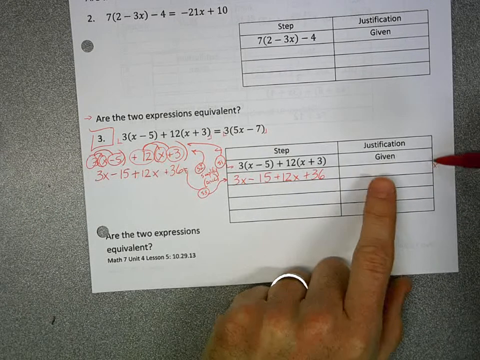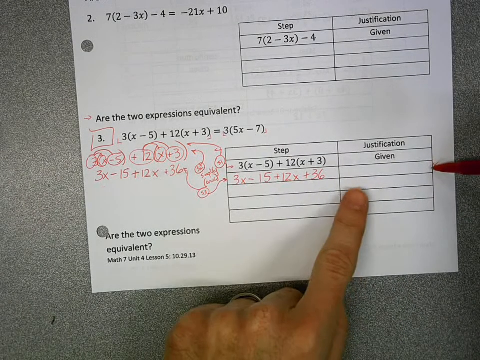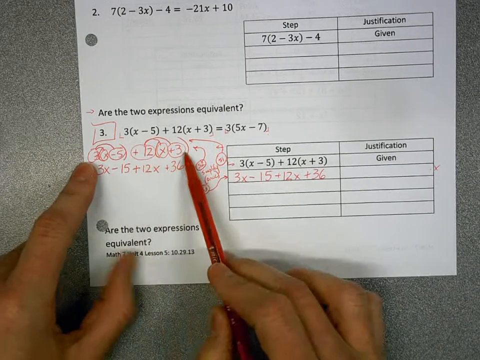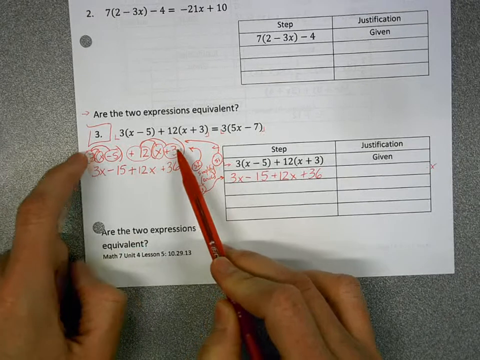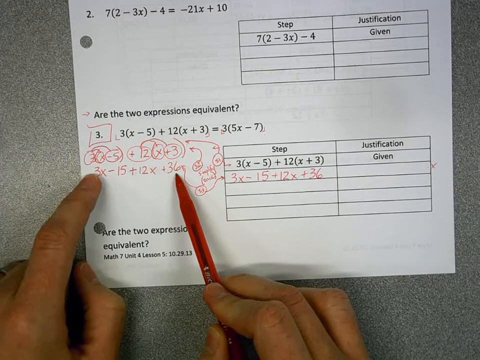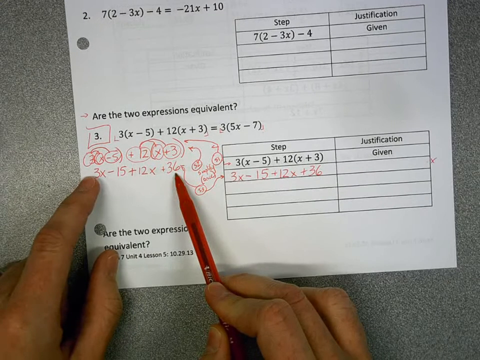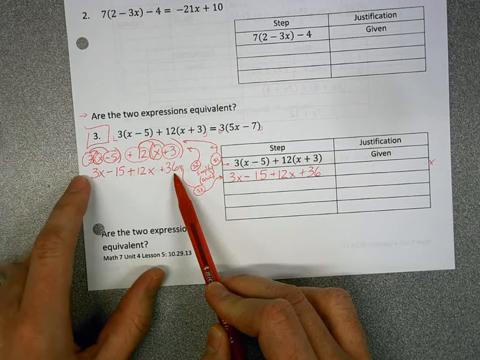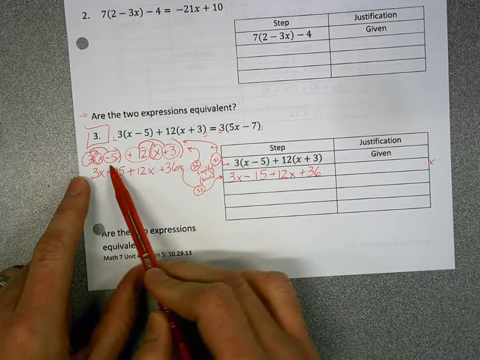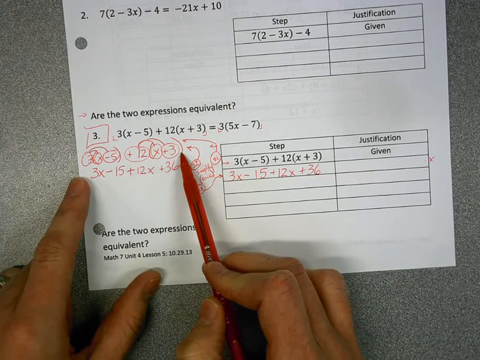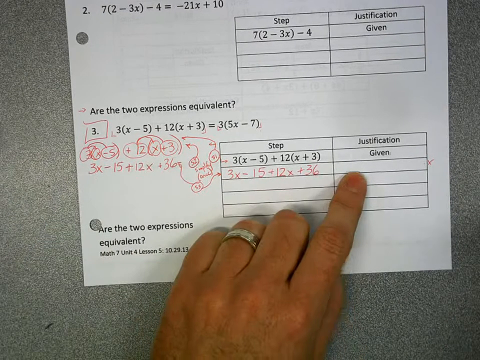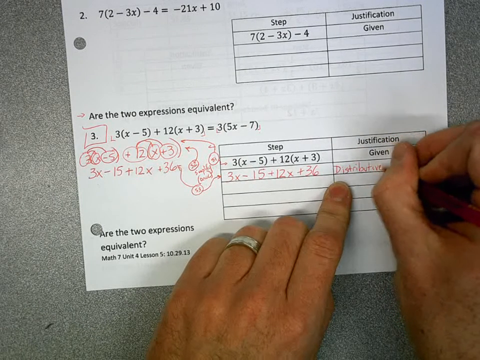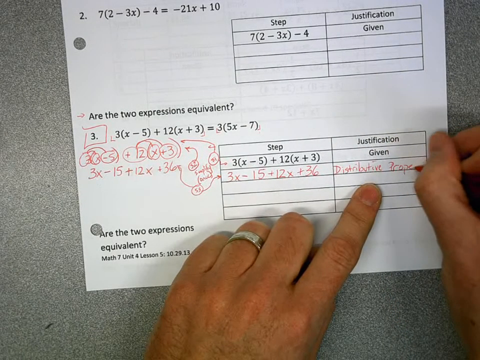Now, what justification means is this. I need to think about the actions I just took to go from here to here. I need to justify with what I did. So I more than likely want to think of either a property or a lesson that we had during this chapter for justification purposes. Well, anytime you do the rainbow method, right, that was distributive property. So that's actually my justification here. Distributive property.